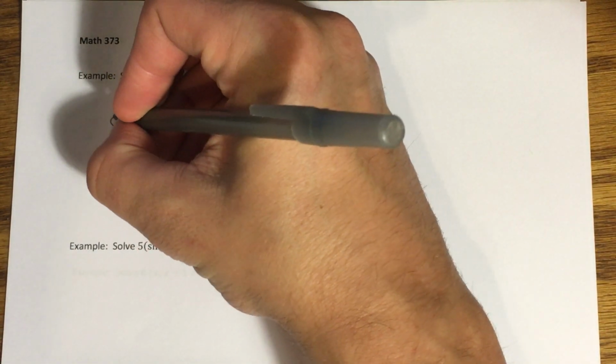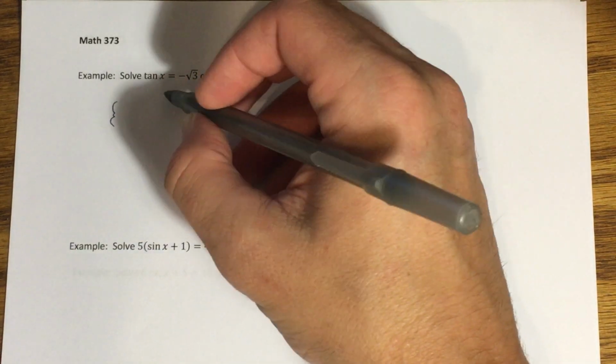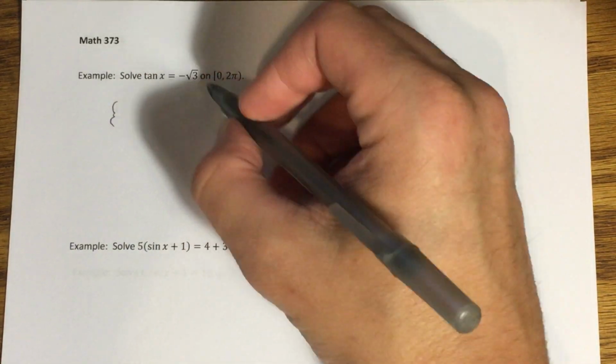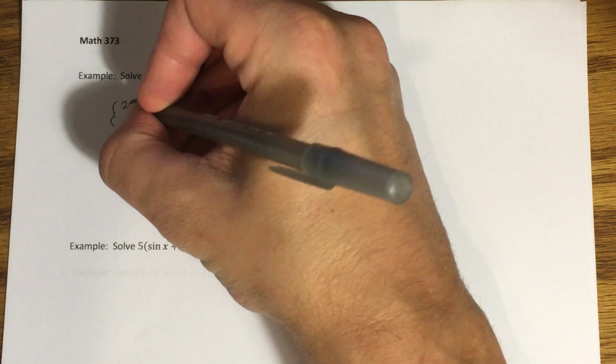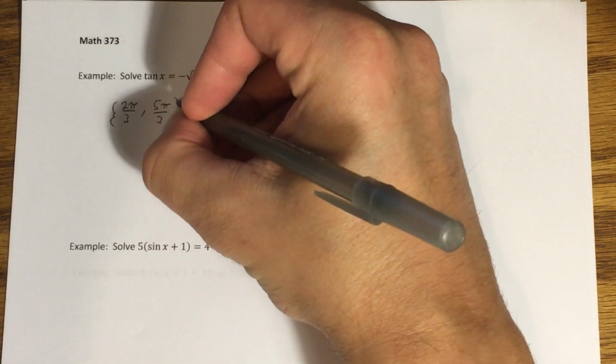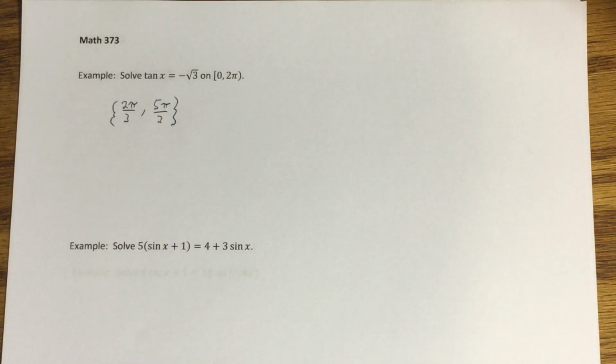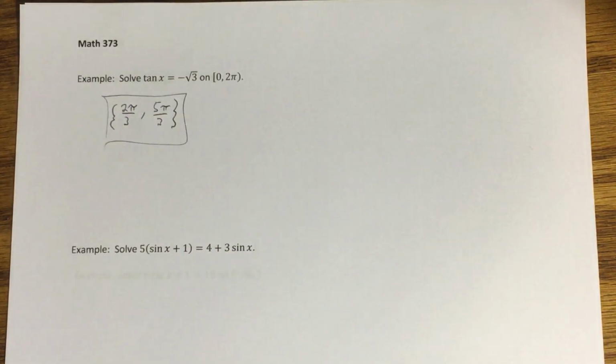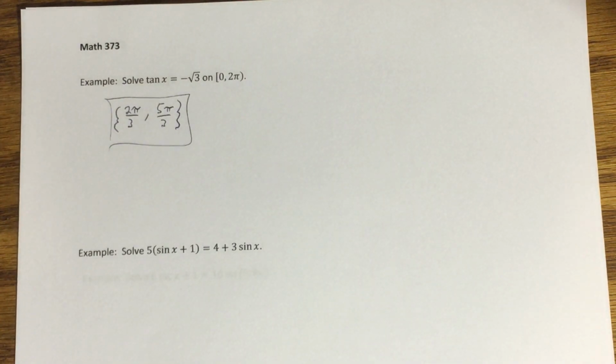And if you know your unit circle, I know that in the second and fourth quadrants, the solutions to this would be 2 pi over 3, that's the second quadrant, and then 5 pi over 3 in the fourth quadrant. Both of those would be solutions. So again, in an example like this, there doesn't appear to really be any work to show. That's not going to be the trend. There is going to be much more work that we need to show in the following examples, but this is just to warm you up to the idea of how we think about solving these types of equations.